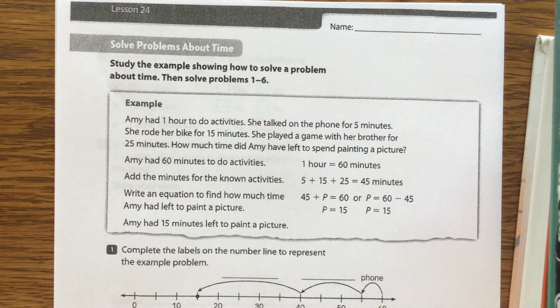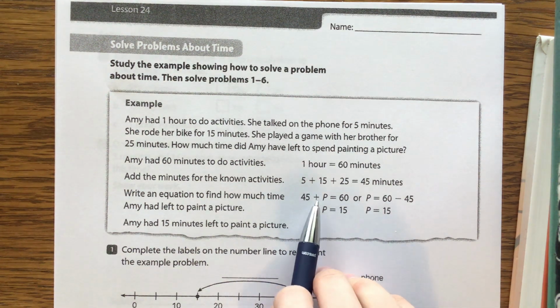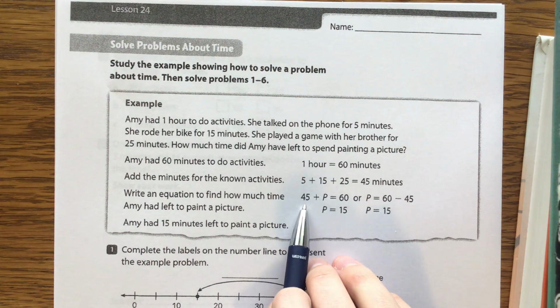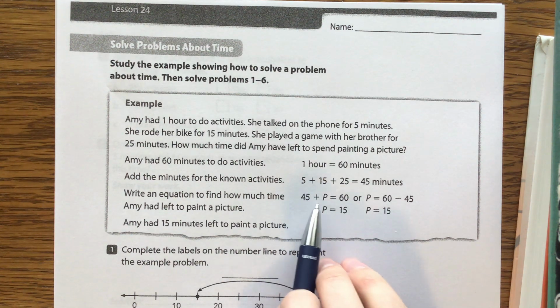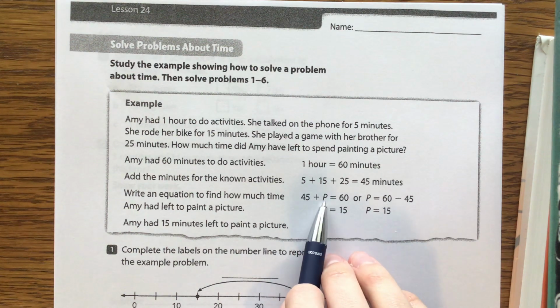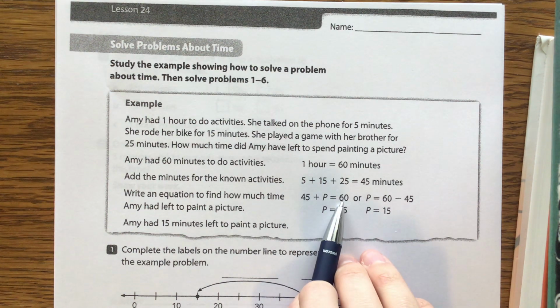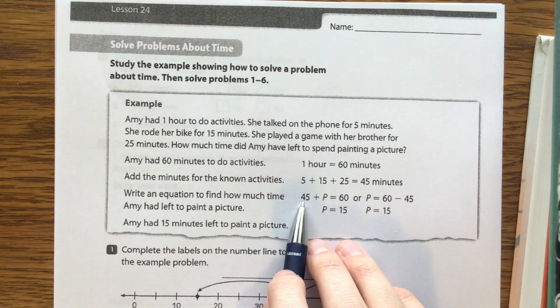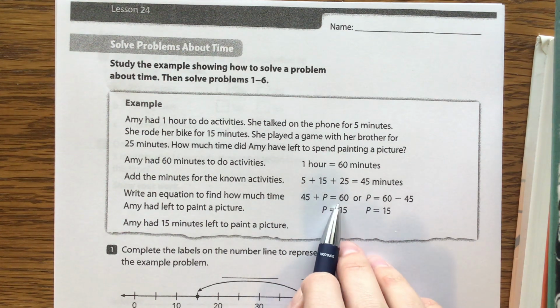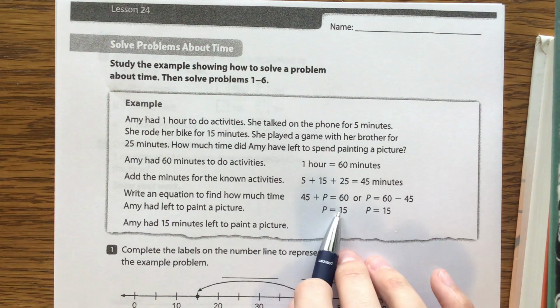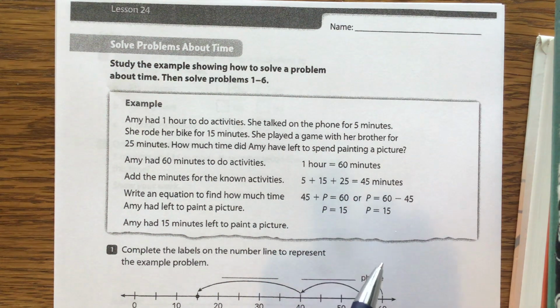Write an equation to find how much time Amy had left to paint a picture. So this P represents the time she has to paint a picture. So if she's already spent 45 minutes, 45 minutes plus how many minutes would equal 60 minutes, the total time that she has. And we know that 45 plus 15 equals 60. So that would give her 15 minutes to paint a picture.